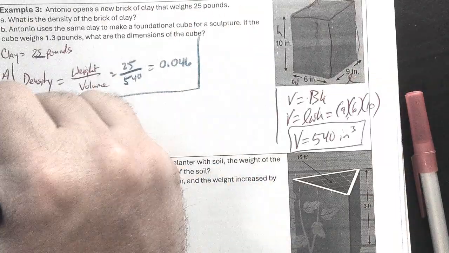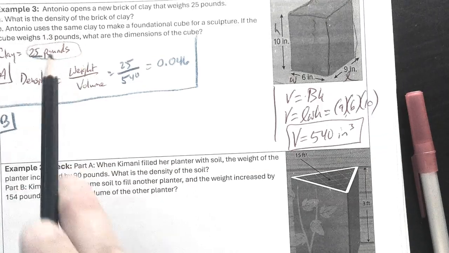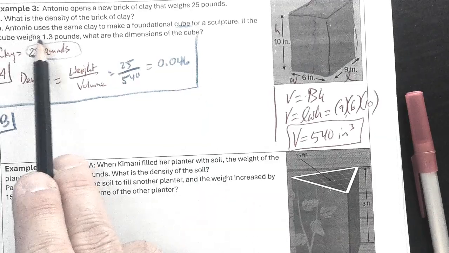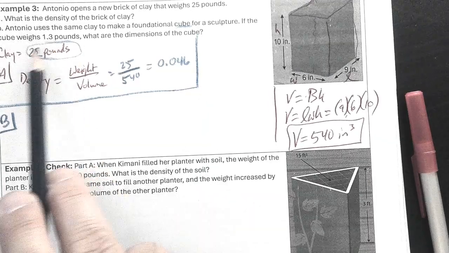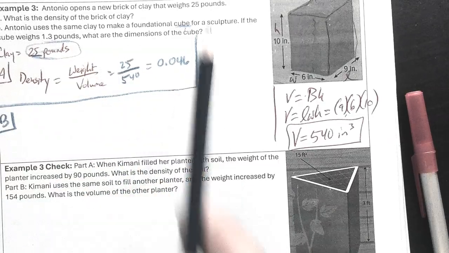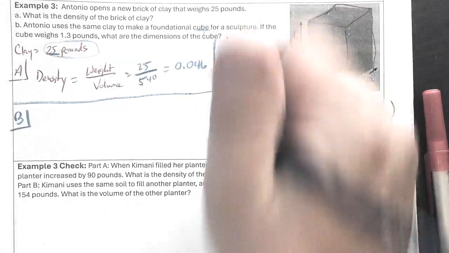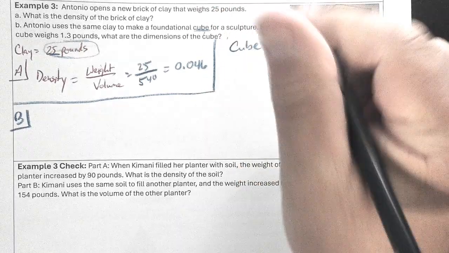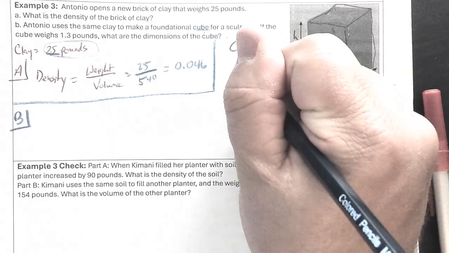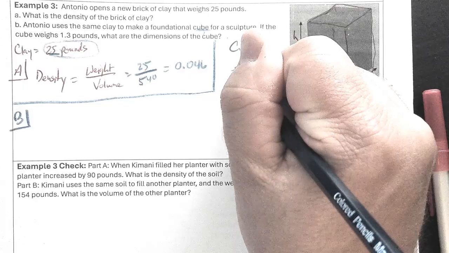So part B. He uses the same clay to make a foundational cube for a sculpture. If the cube weighs, well, okay, forget the 25 pounds. If the cube weighs 1.3 pounds, what are the dimensions of the cube? Okay, so a couple of things we need to know about a cube. I'm drawing here, and I'm terrible.